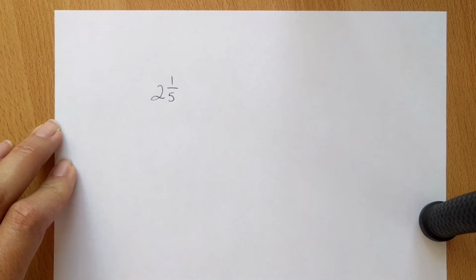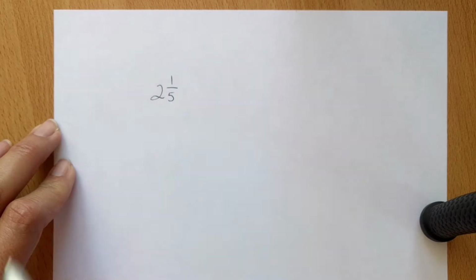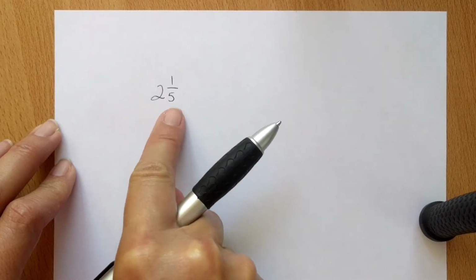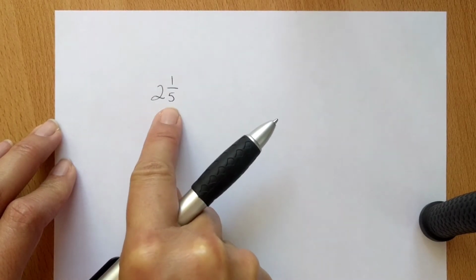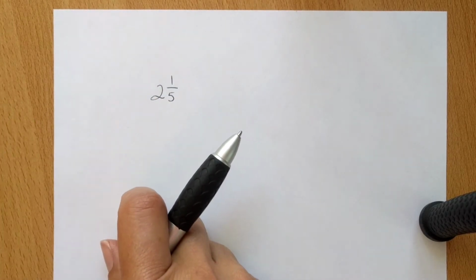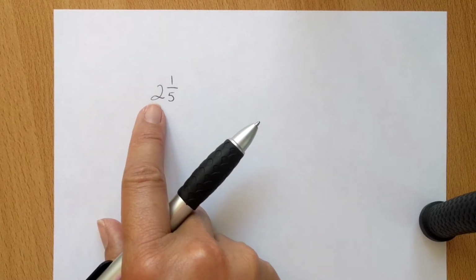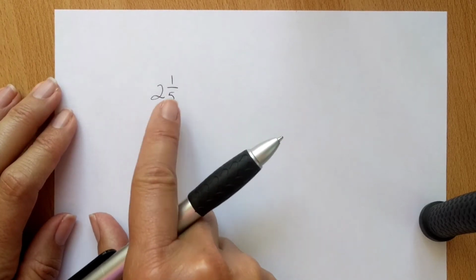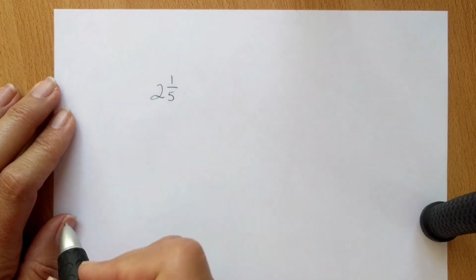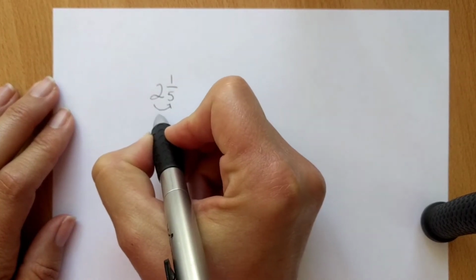How do I change that so that I don't have this whole number out front? This is a mixed number. I've got a whole number and a fraction together. I just want a fraction because I have to be able to multiply and divide fractions. And that gets real confusing when I have a whole number also. So let's go ahead and get rid of that whole number by converting this to a fraction greater than 1.